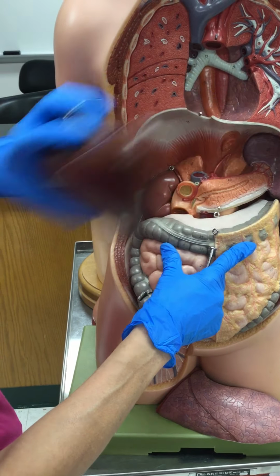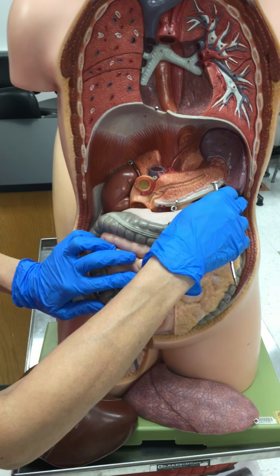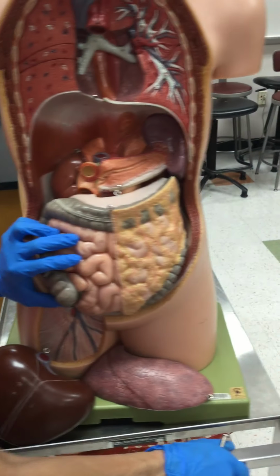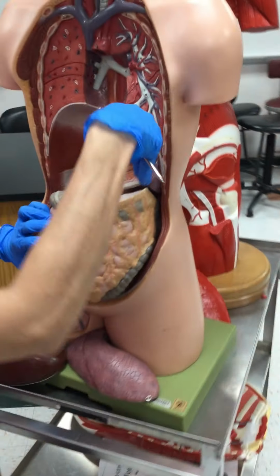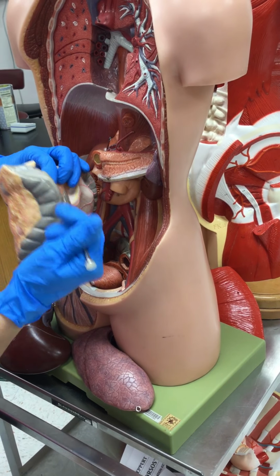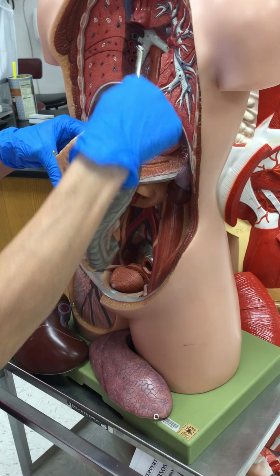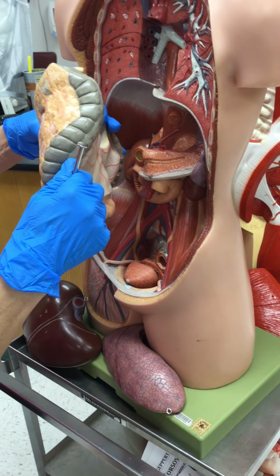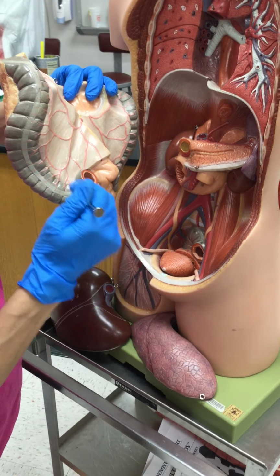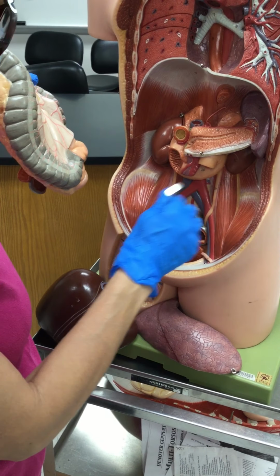And then in here in the colon, we have a part that goes from right to left. This will be the transverse colon. And then here, the colon makes another turn now downward. And this turn or flexure is going to be called splenic because you have here the spleen. And then this portion that goes down is called descending, and it makes this S-like turn that is called the sigmoid, and then you have the rectum, and then the anus.